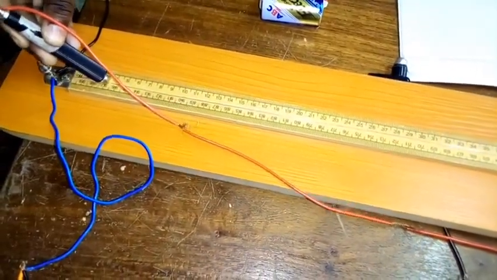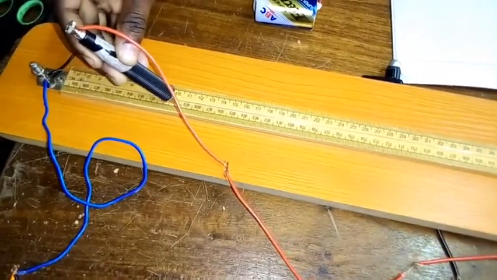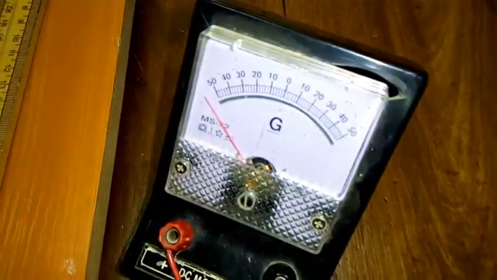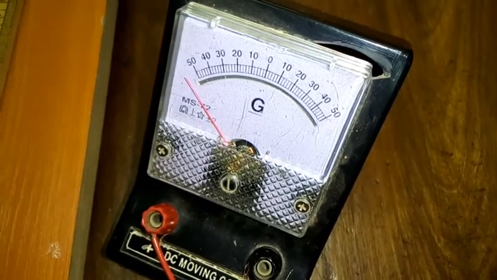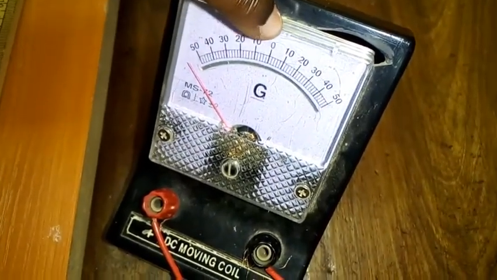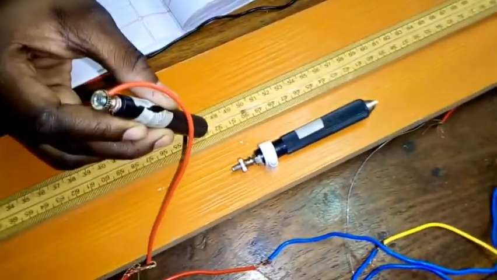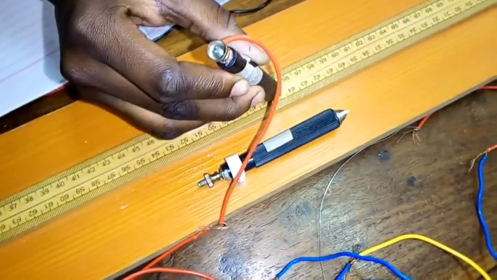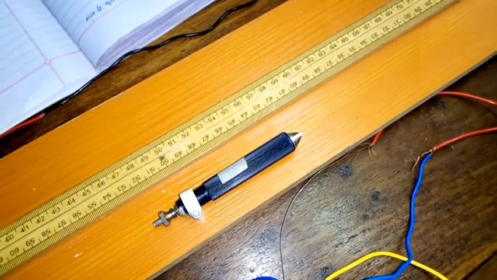The balanced length will show us at a place where our G, this arrow points to 0. So we go finding our balancing point. Let's start again, finding our balancing length.